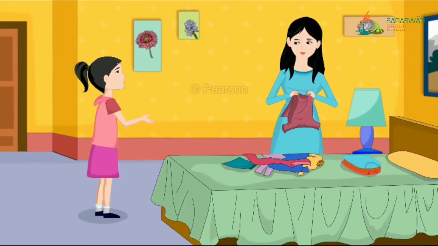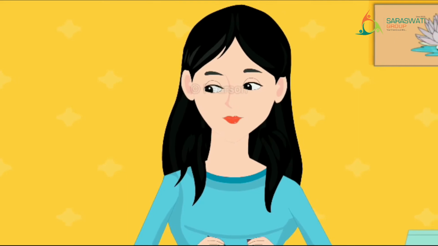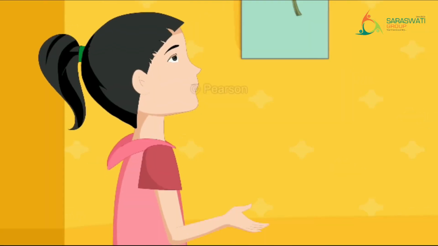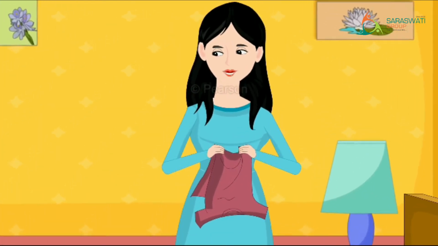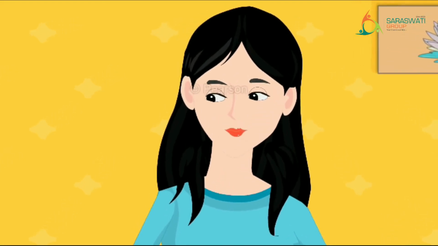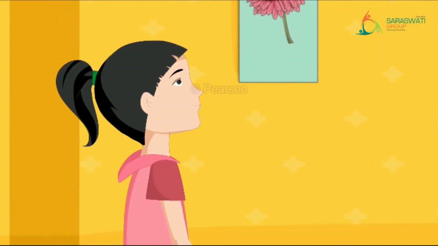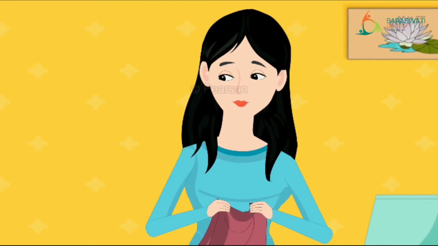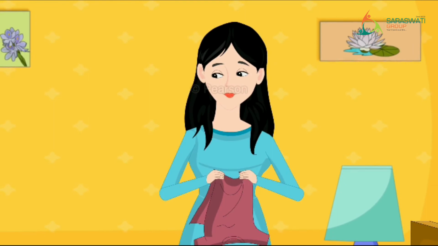Mom, what are you doing with these clothes? Shreya, I'm packing the clothes to keep them safe. Mom, why do these fabrics look different? These fabrics look different basically because they are made of different fibers. Some of these are natural while some are different. What is the difference between these? Natural and synthetic fibers are very different in their properties. Let me explain with an example.